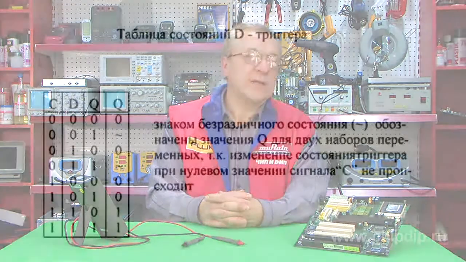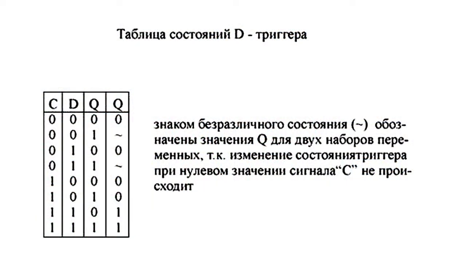To switch the trigger to the required status, first of all, we feed the corresponding logical signal to the D input. To write a 1, we feed 1 to the D input, and to write a 0, we feed a 0. Then we need to feed a clock pulse to the C input. At the droop of this pulse, the trigger will set to the required status. The signal at the D input will write to the trigger. The logic of the D-trigger makes it a very convenient device for storing one bit of digital information, one digit of a binary number.